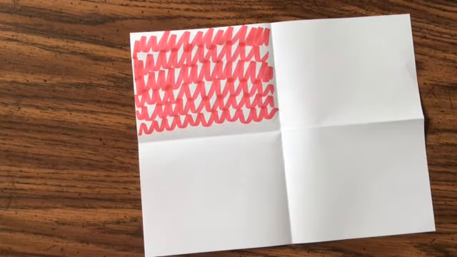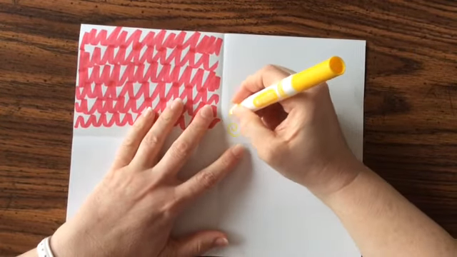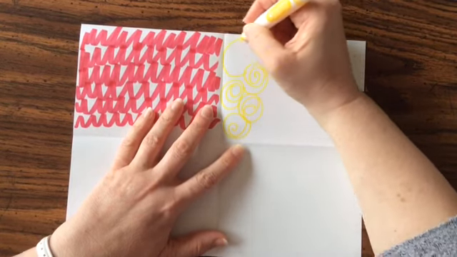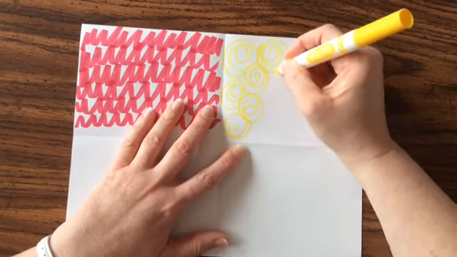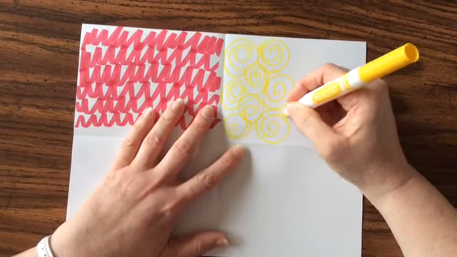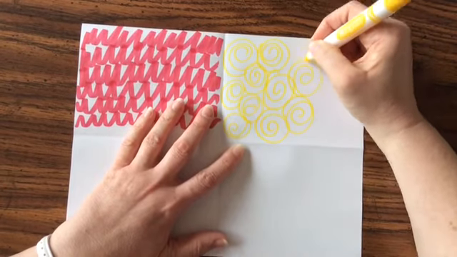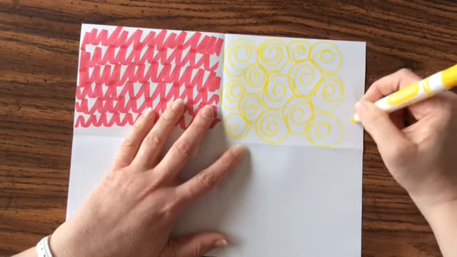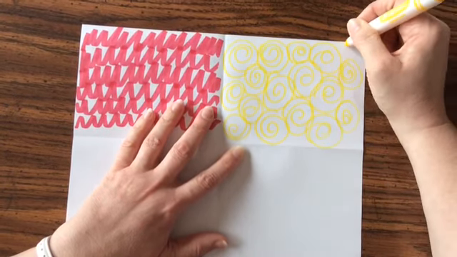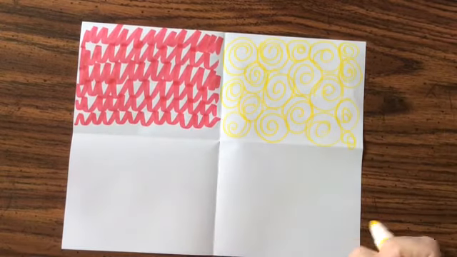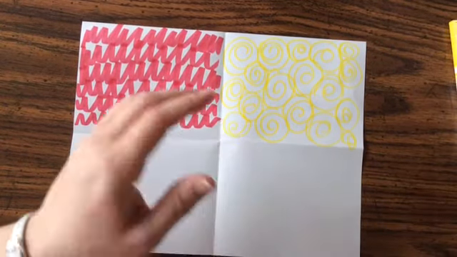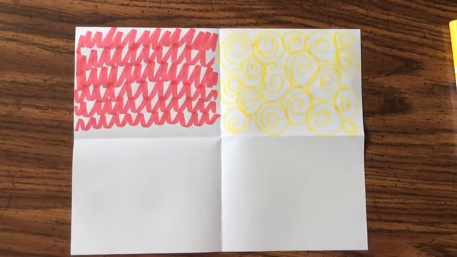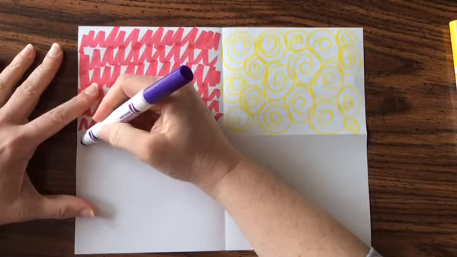Maybe I could do, let's do spirals, a curly texture, and fill this whole area with textures. So we're not really worried about making it look like something, we're just creating a bunch of textures. I'm going to try to fill up as many as I can. And let's see. I've got some really cool textures here now. Let's do maybe some broken lines.